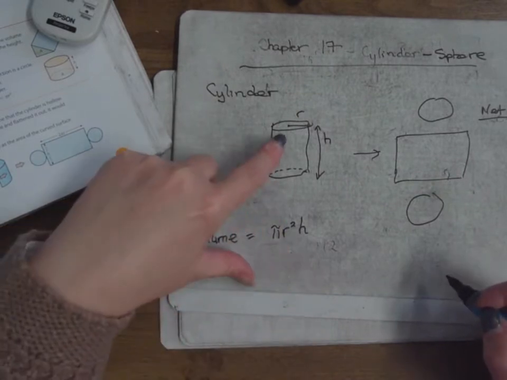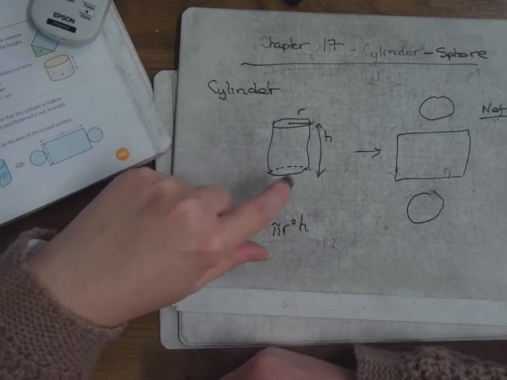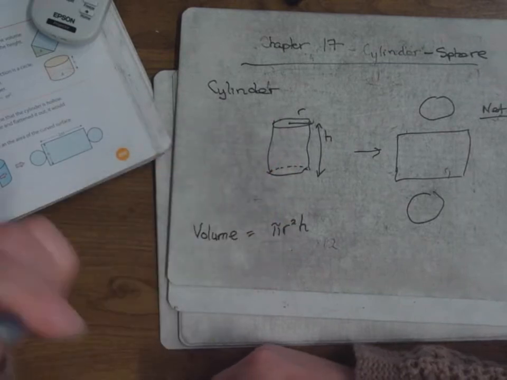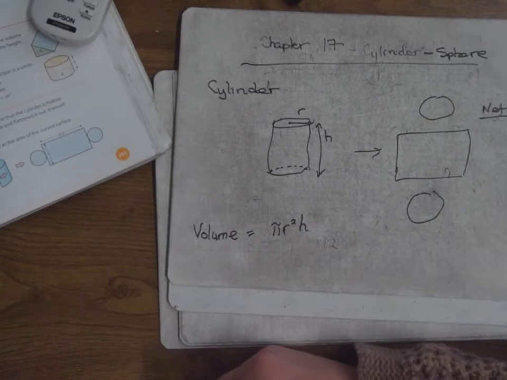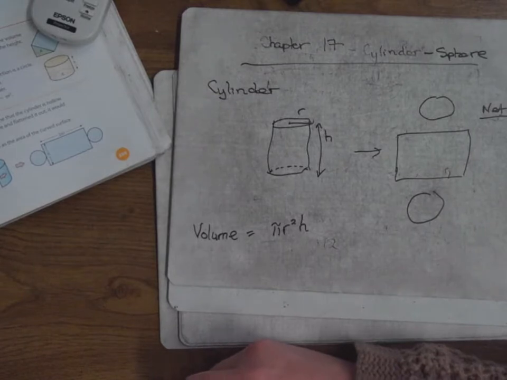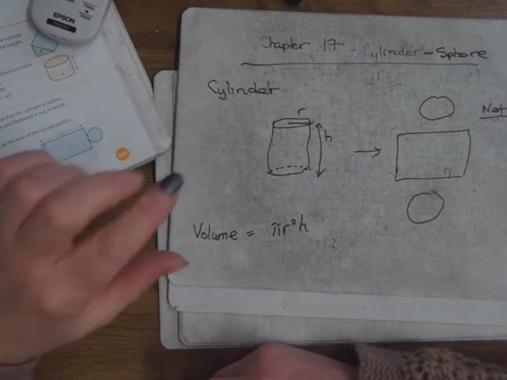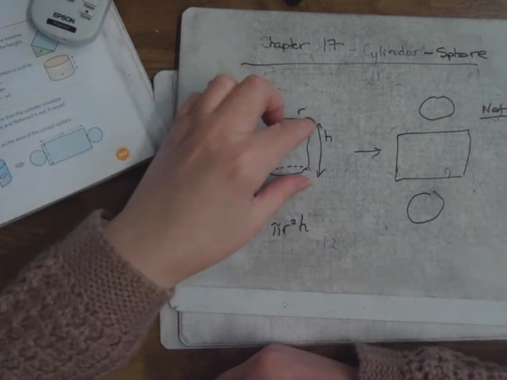R is the radius of the circle, top or bottom. And you know what they love to do? They love to give you the diameter. If I gave you the diameter of the circle, how would you get the radius? Halve it. The diameter is 2 radii, isn't it? So you'd halve it to get the radius. And the height then is the height of the cylinder.